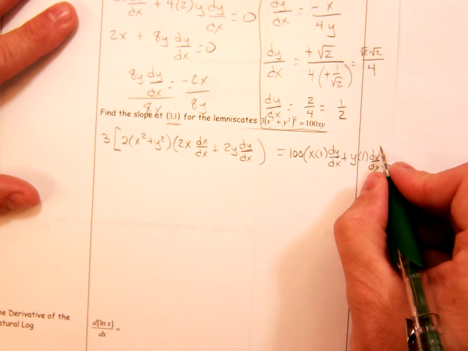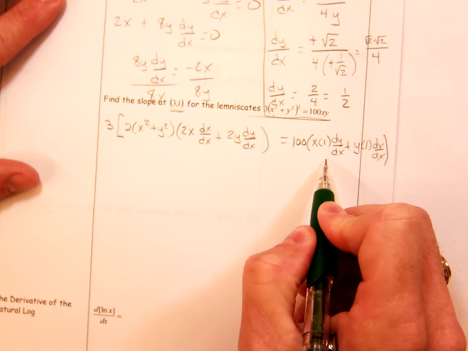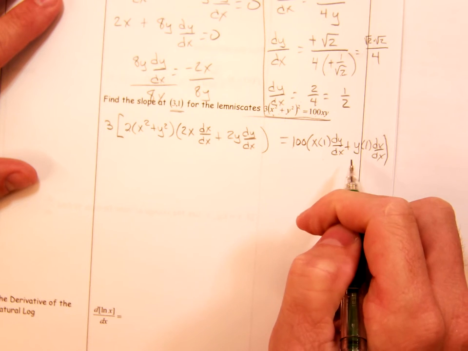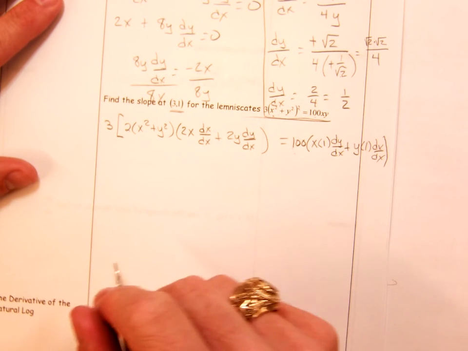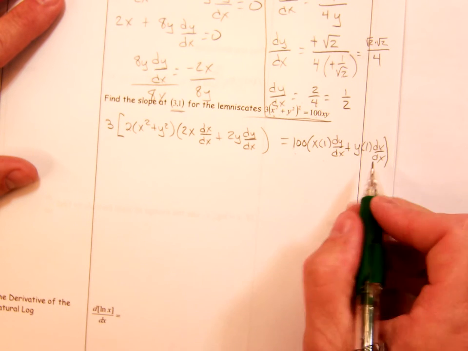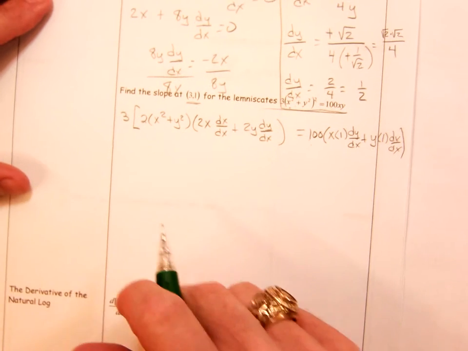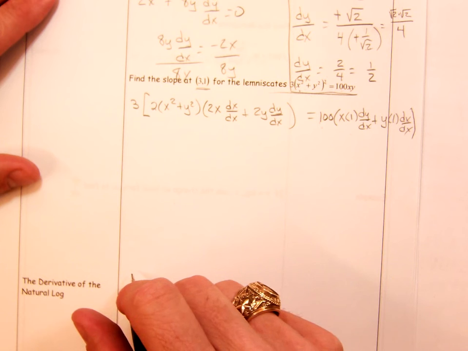I'm confused on the 100 part. I just brought the 100 out and then took the derivative of x times y. And now I've got to distribute that 100. Okay? I'm going to clean this up. I'll show you what I'm going to do. This is where I have suggestions that I would do if I were you guys.